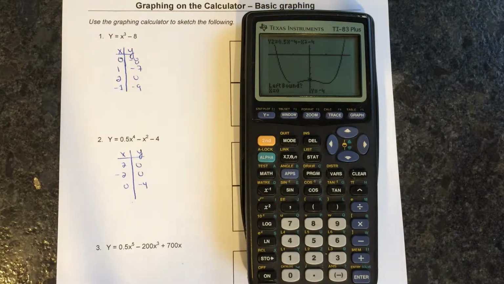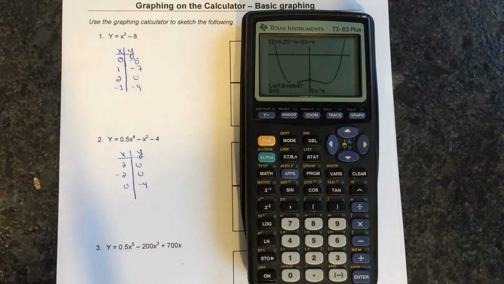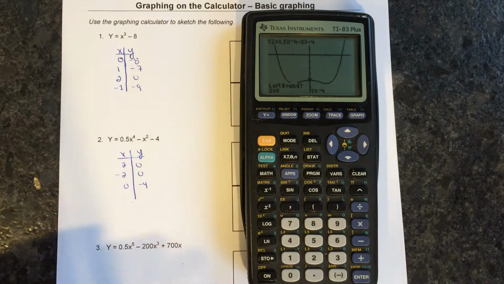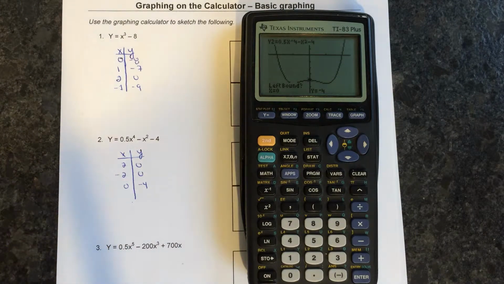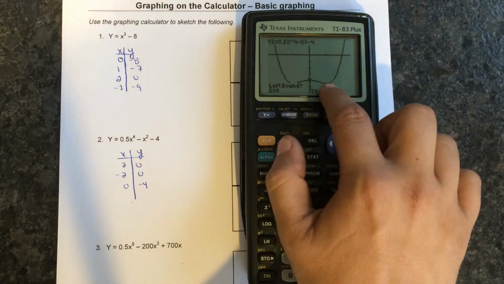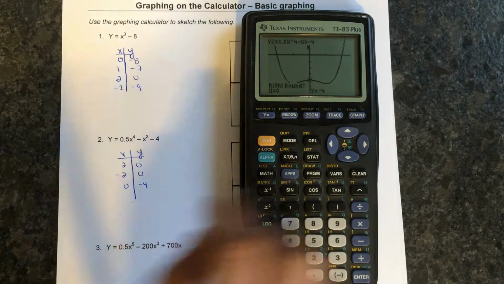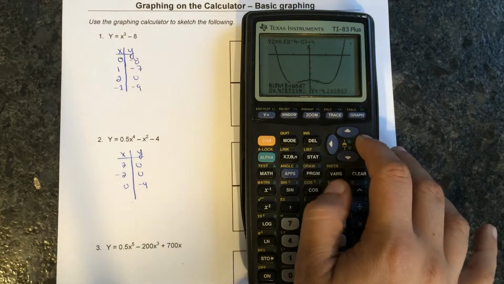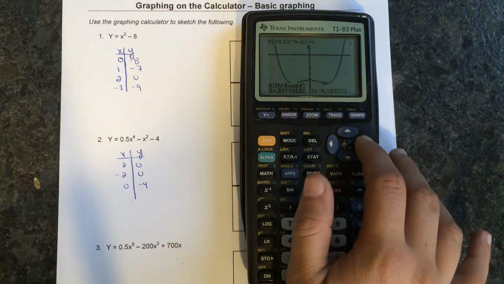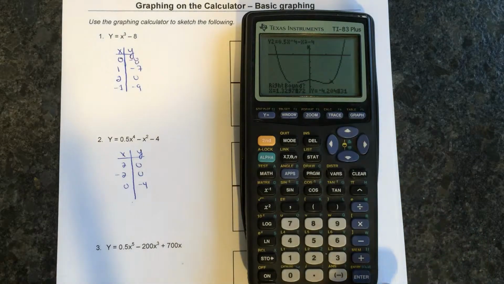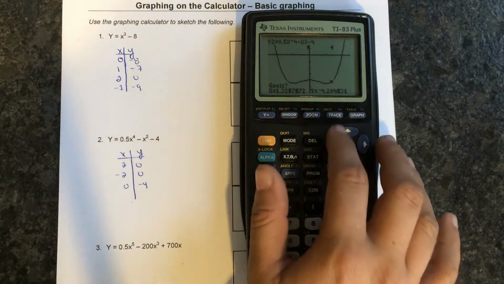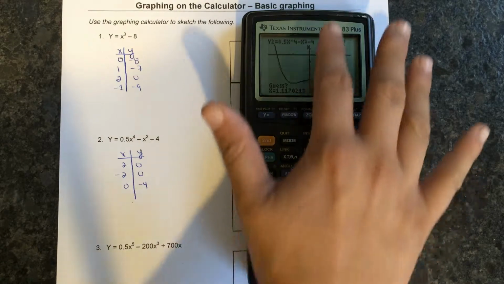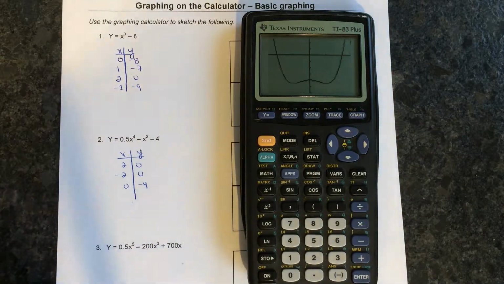And now what it's going to ask me is for going to the left of the minimum and going to the right of the minimum because it wants to know which minimum I'm referring to. So currently I'm on the left of this minimum, so I'm going to go ahead and hit enter. And then it asks now for the right bound, so I'm going to go to the right of the minimum. And it takes a little bit because we're zoomed in so much. There's to the right. And then they want me to guess. In other words, it's just another fail-safe to make sure that we're getting close to where we're interested in.